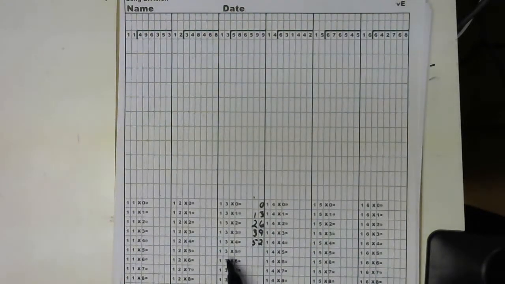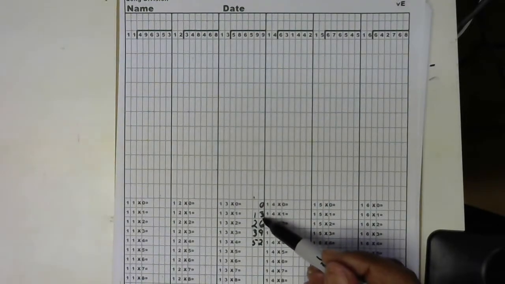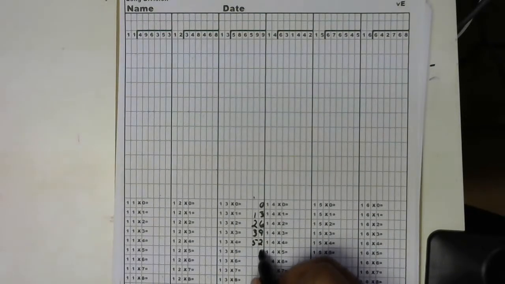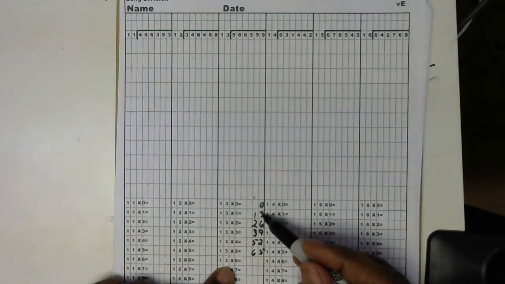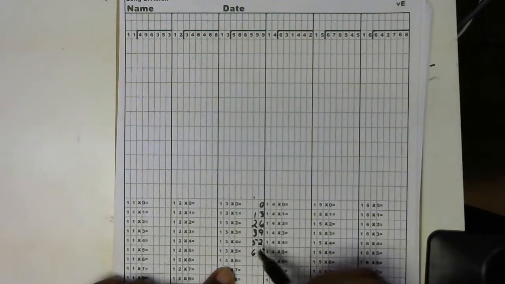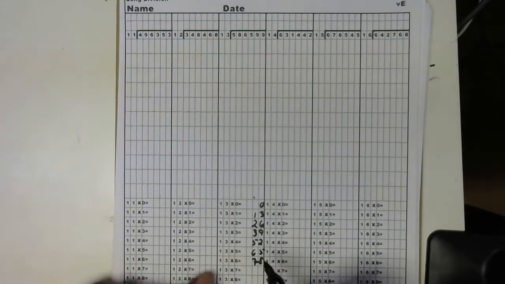Okay, now for 5, we're going to put the 1 and the 4 together. So 3 and 2 make 5, and 1 and 5 make 6. Okay. To get our 6 here, let's do the 5 and the 1. So I have a 3 here and a 5 here. That's an 8. And I have a 1 here and a 6 here. That makes 7. Okay, good.